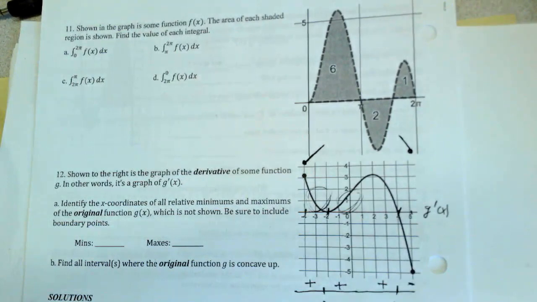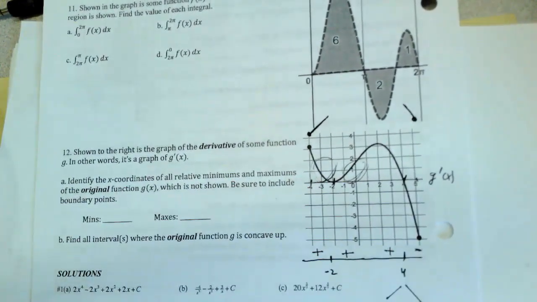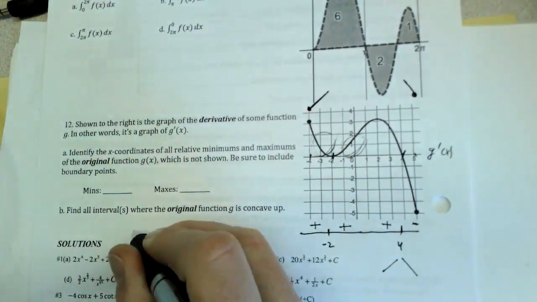Cool. Okay. And then part B is find all the intervals where the original function g is concave up. Well, remember, concavity can be understood on several different levels. Let's just review what they are.